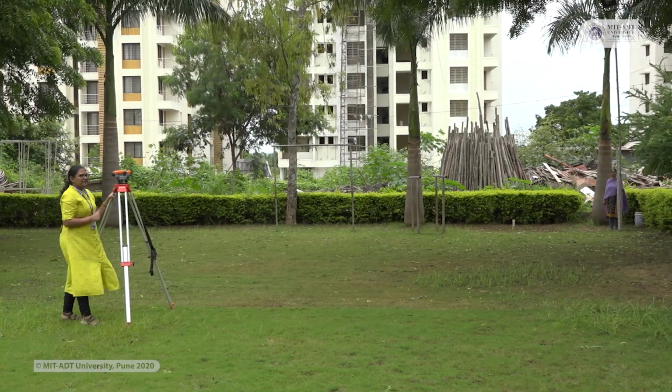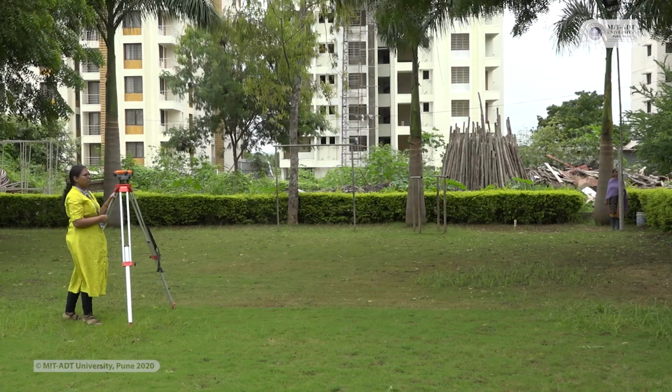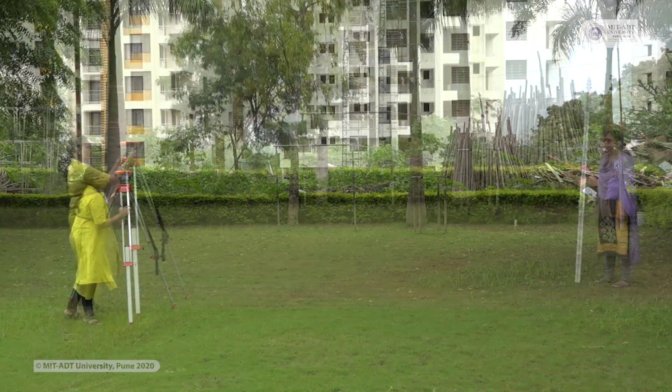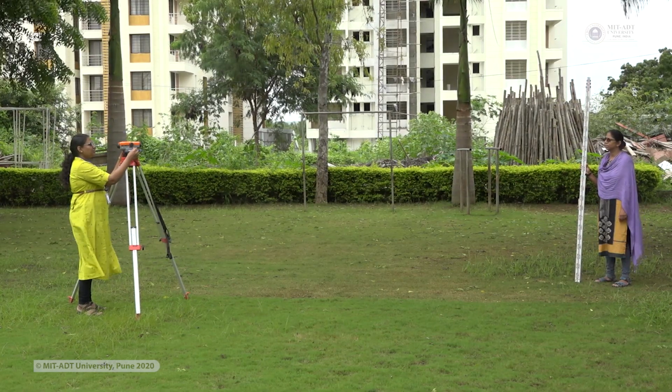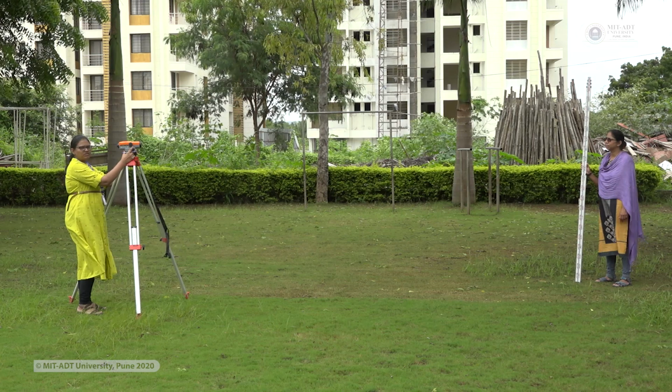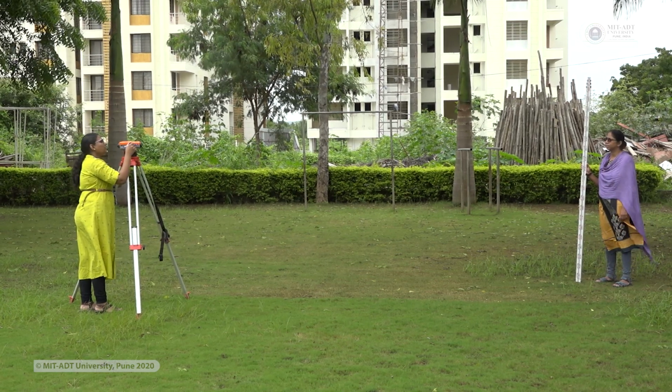Now for the simple leveling, the ground is a flat surface, so we can randomly take different points for measurement of the readings. We have measured the reading on the benchmark now. So we will bisect our second point, which is a random point I have taken on the ground, and I will measure the reading of this random point.